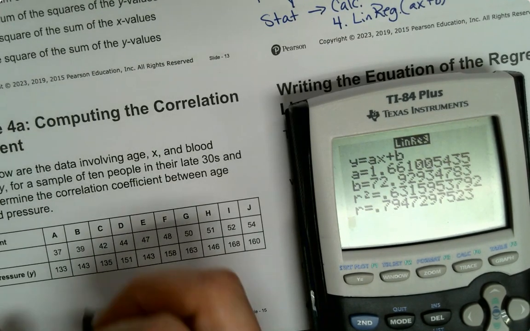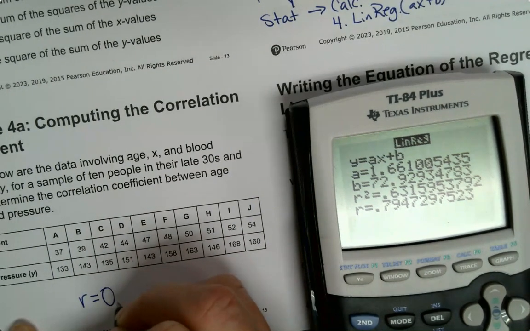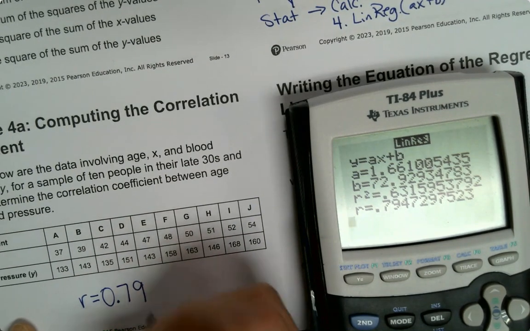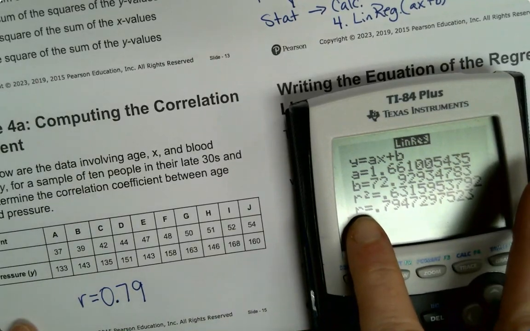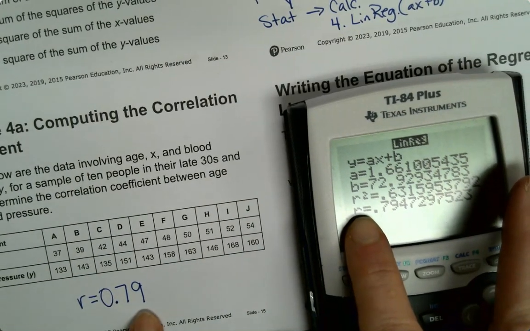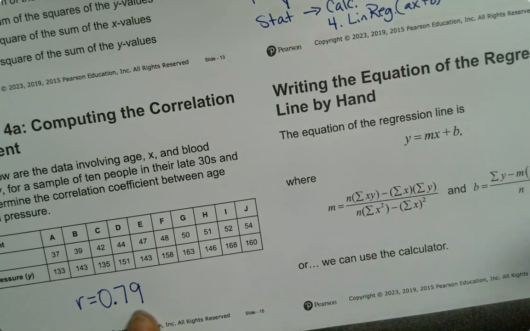All right, so the R value is not as strong as the last one. It is 0.79. So you're looking at R, not R squared. So it is strong and it is positive, but it's not as strong as the last one.